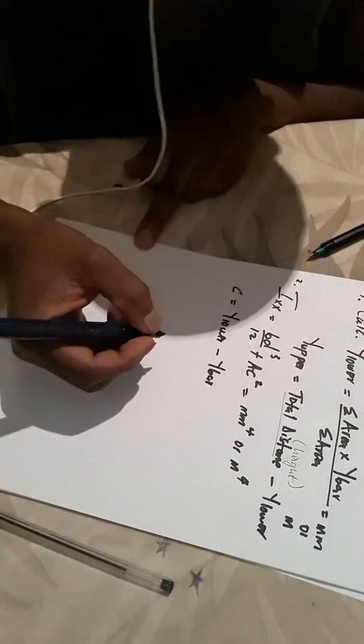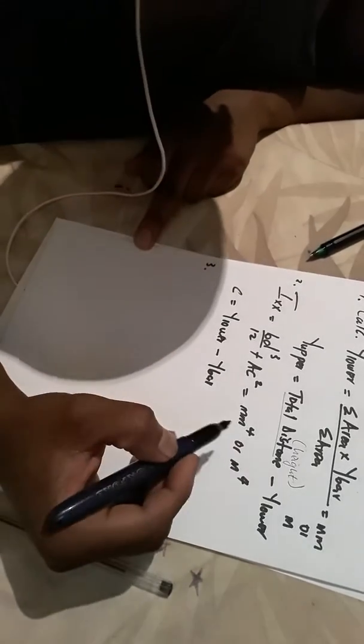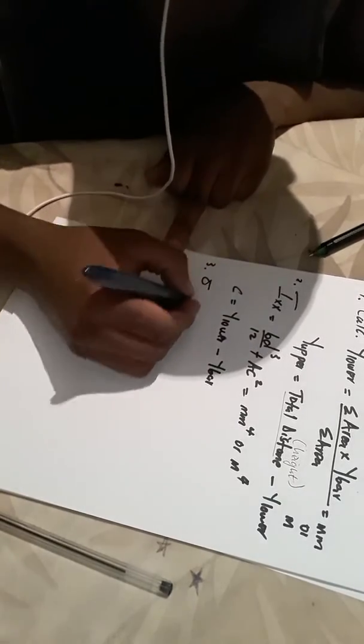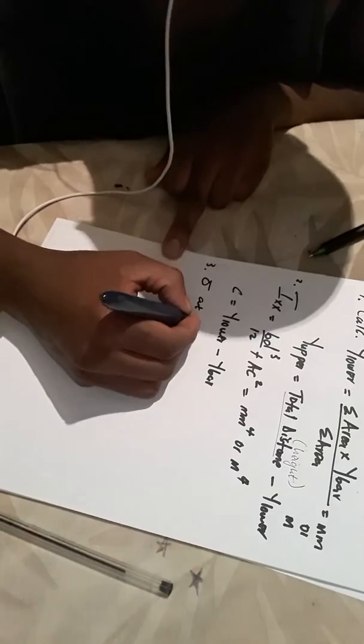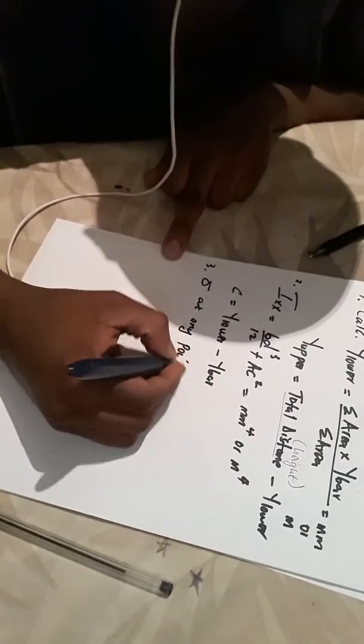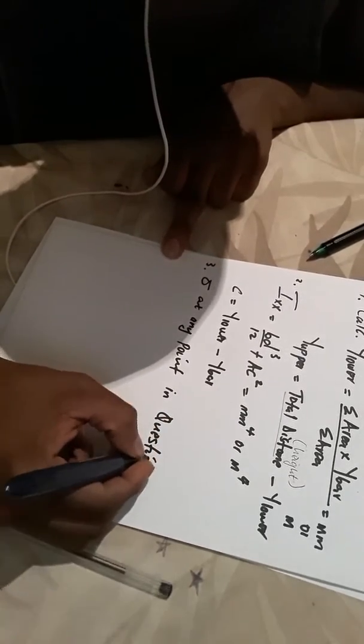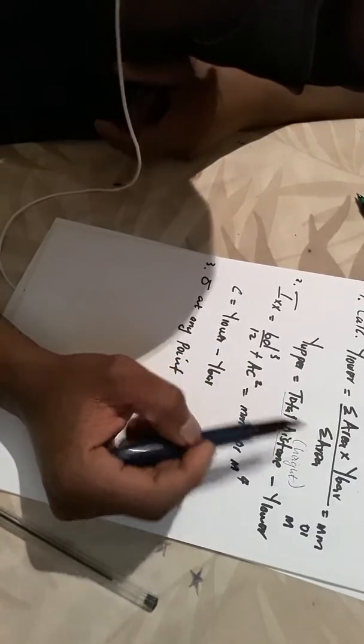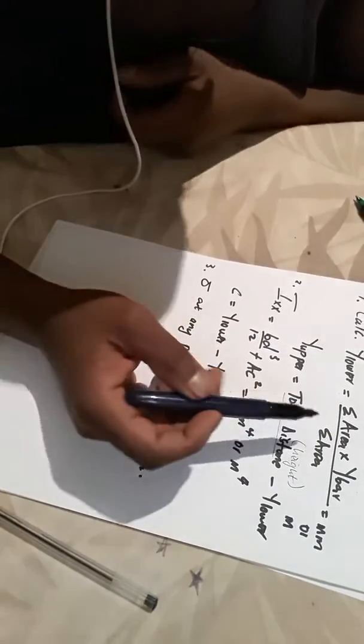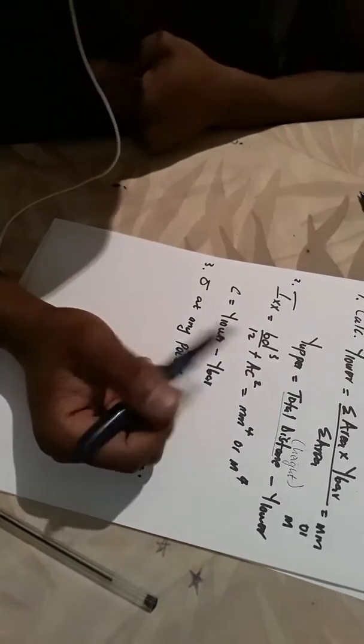And then the third thing, after you've calculated these two, is where you calculate your shear stress at any point in question. So the first thing you do, you calculate your y lower and your y upper using this formula, that is sum of area times y bar all over sum of areas. Then once you've got your y lower, calculate your y upper.